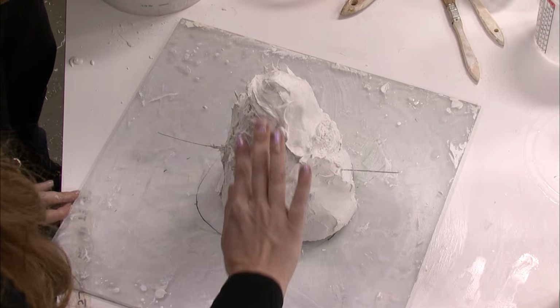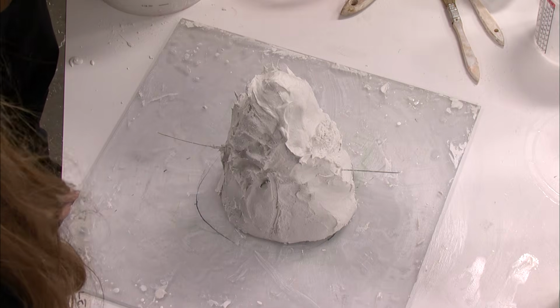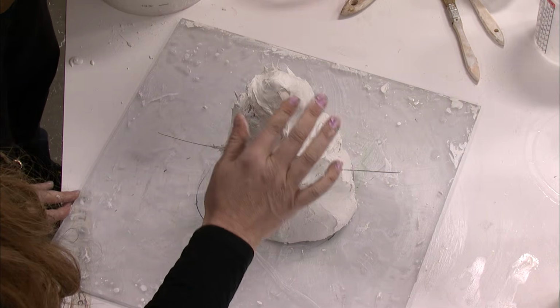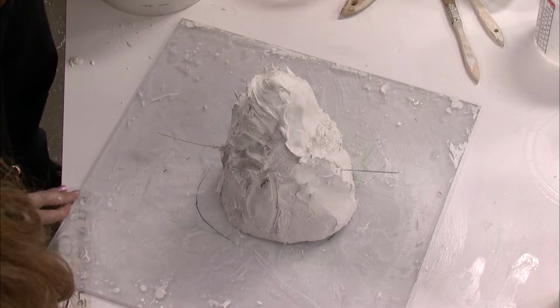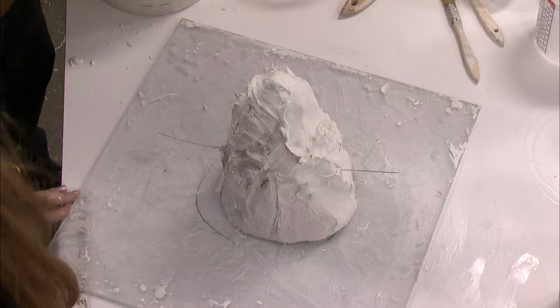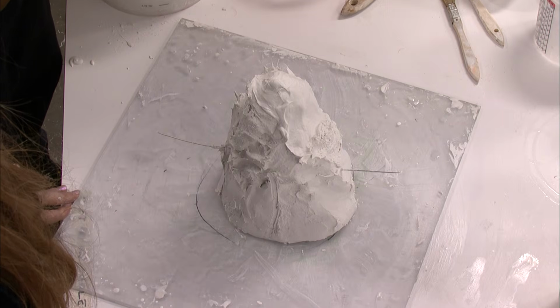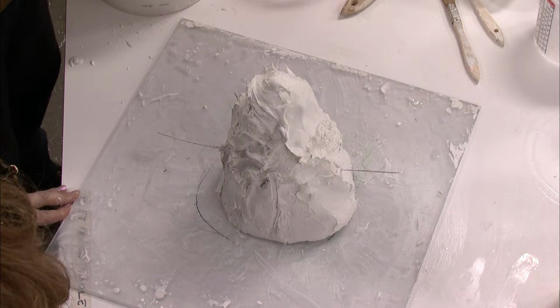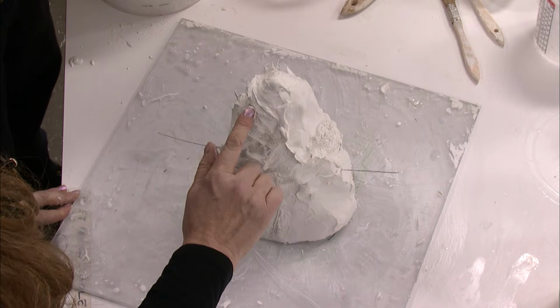So I'm going to mix the same amount of mix as for the last layer, which was 1 liter of water and 2 kilograms of mold mix.